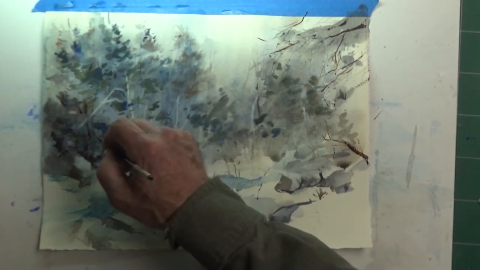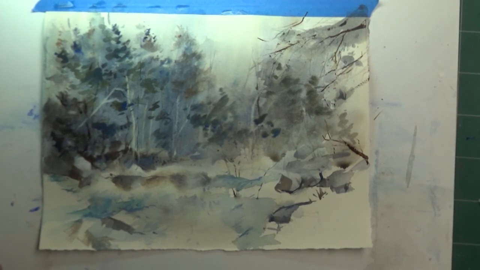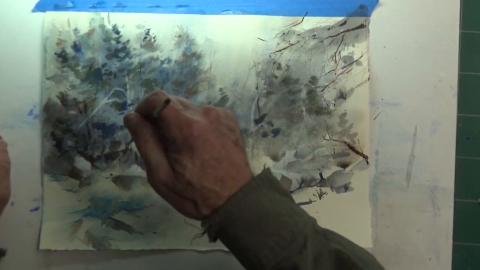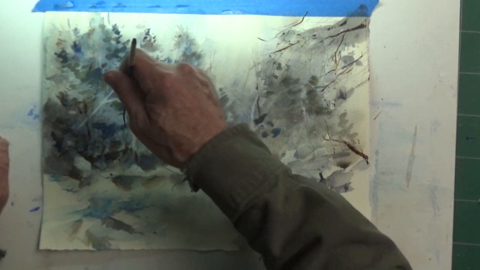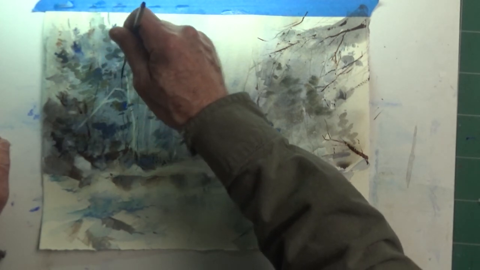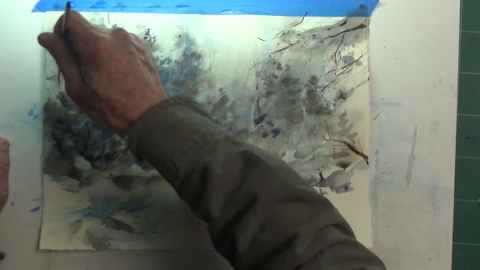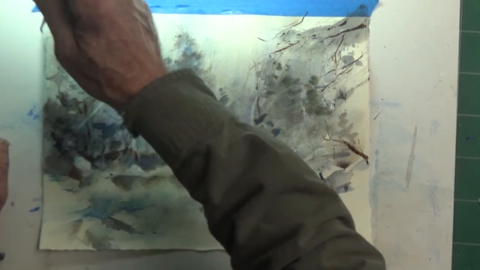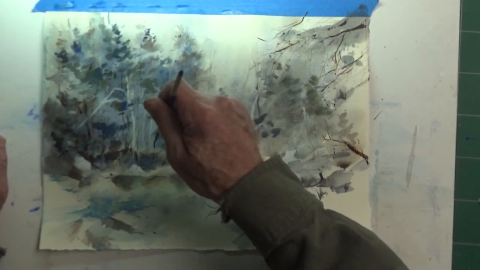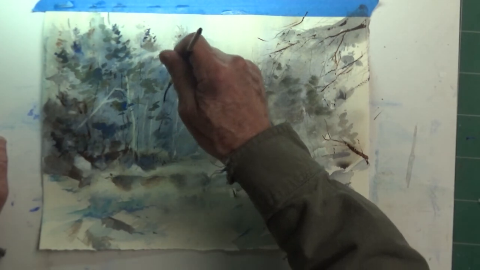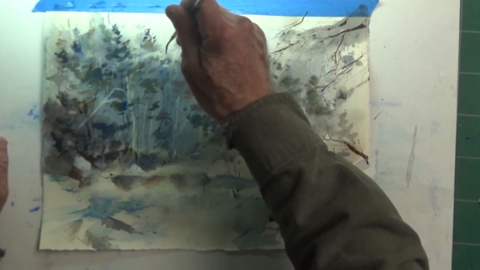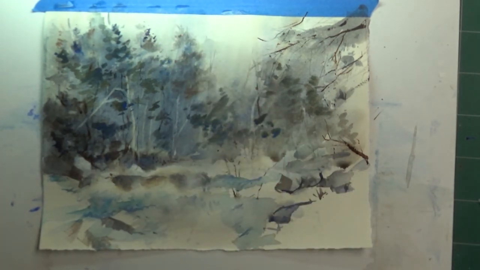Those thin lines are the little thin saplings that are back here among all of these other interesting trees that are here. Little saplings.